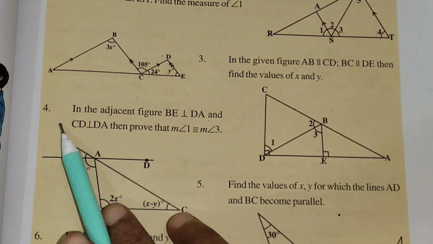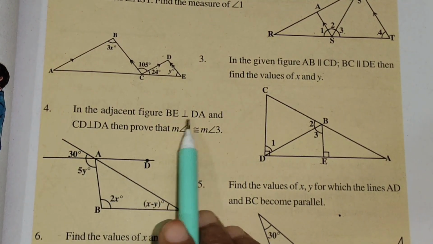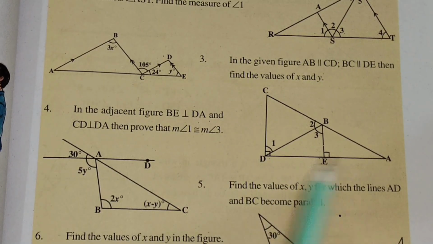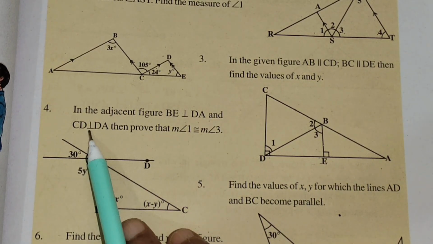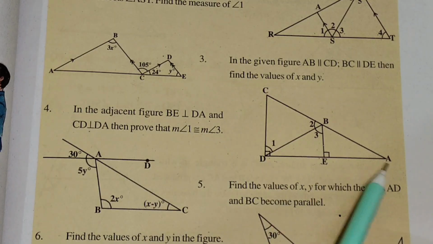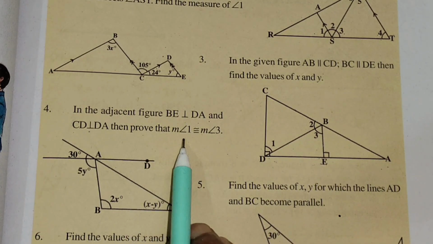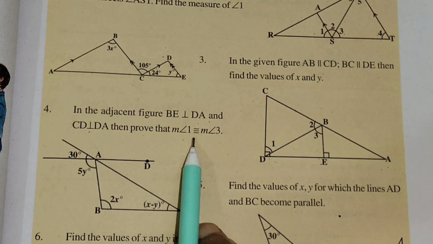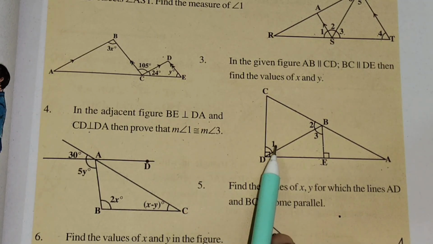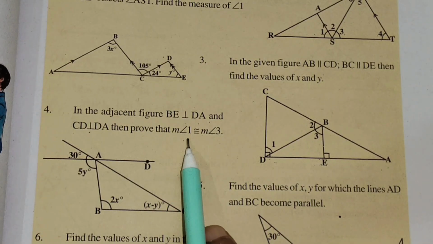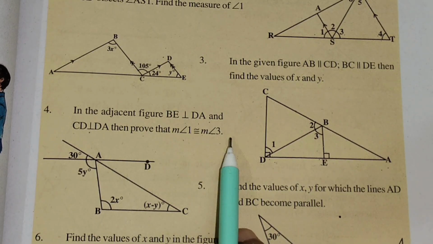Next, fourth question. In the adjacent figure DE is perpendicular to DA, BE is perpendicular to DA, and CD is perpendicular to DA. Then prove that measure of angle 1 is congruent to measure of angle 3.